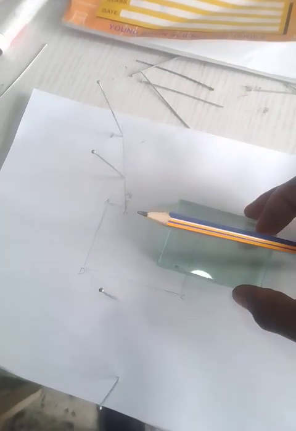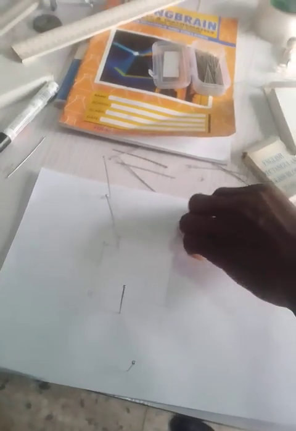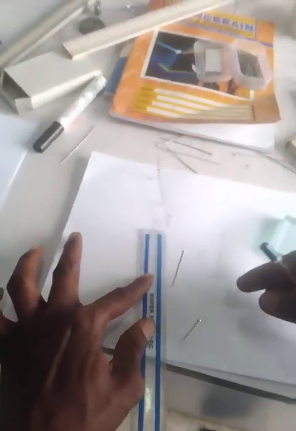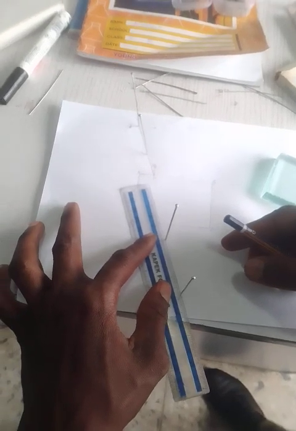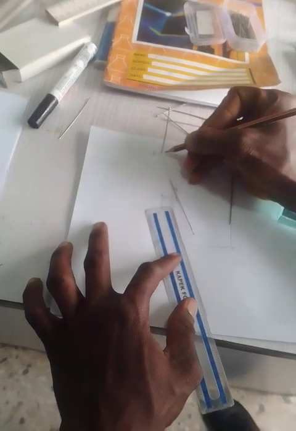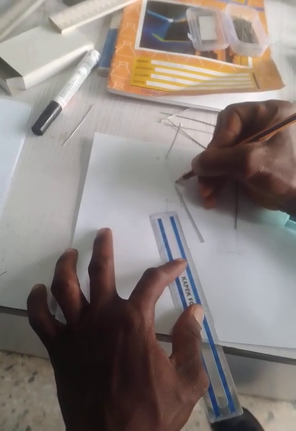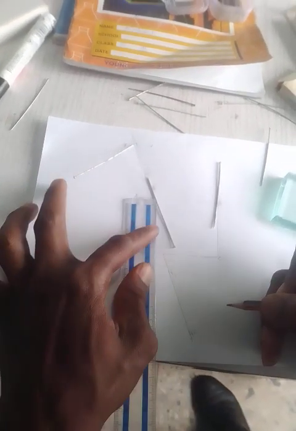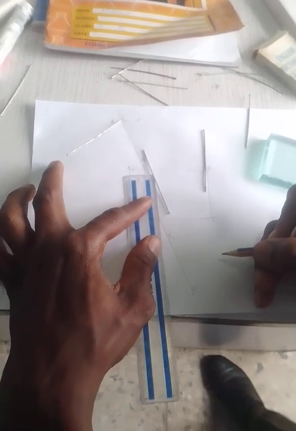The glass prism, hold it. So we are going to do the test, and then we're going to join it together. Remove the pin and join. We have called this one what? P1, P2, P3, P4. At this point where we draw, you can draw the right angle.